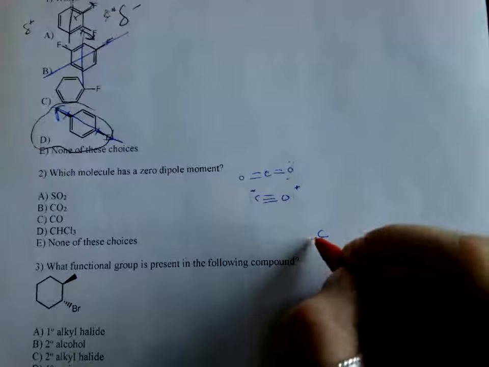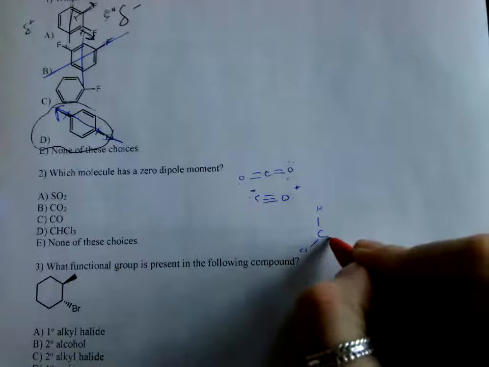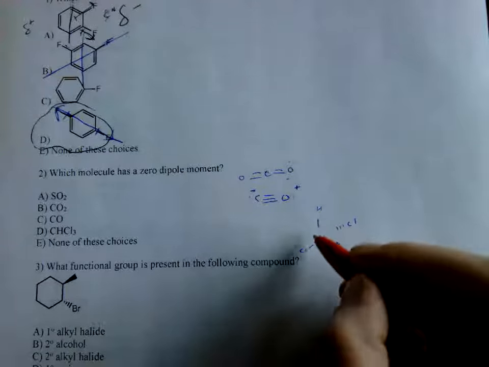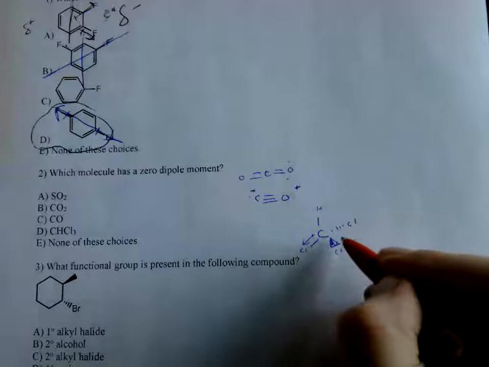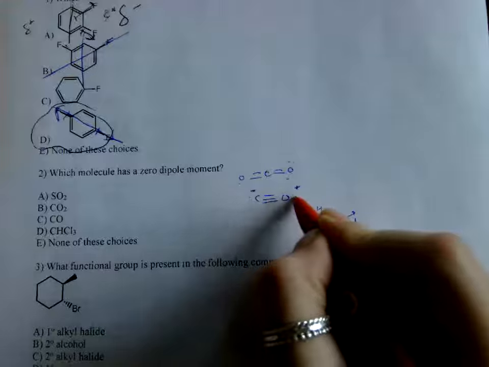For CHCl3, that's a tetrahedral shape. So these chlorines will all be pulling sort of down and away, leaving a partial positive. So all these have dipole moments. There's a charge on this one.